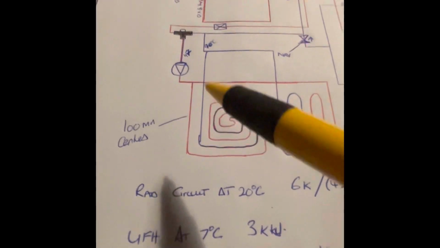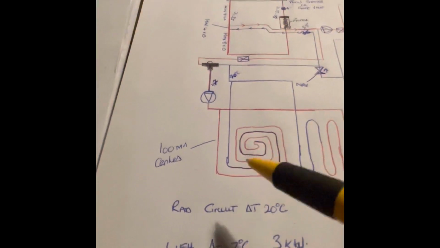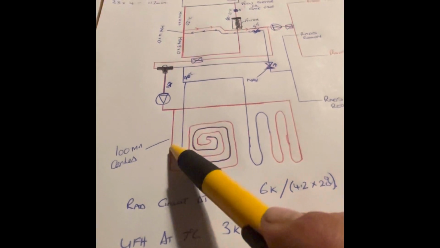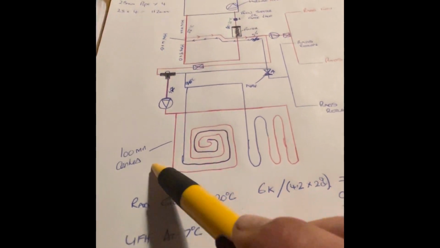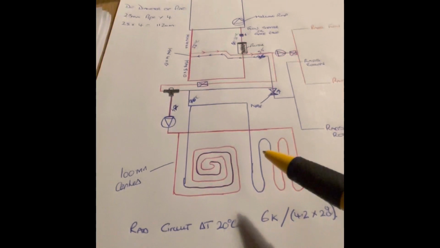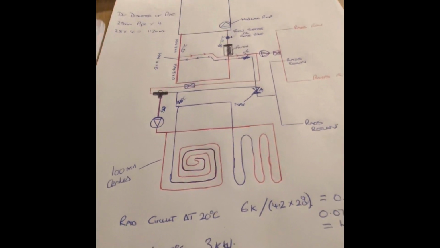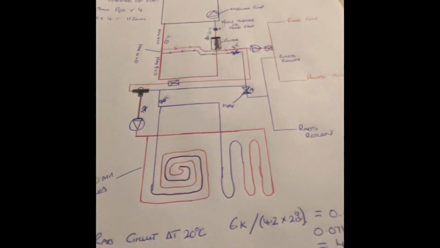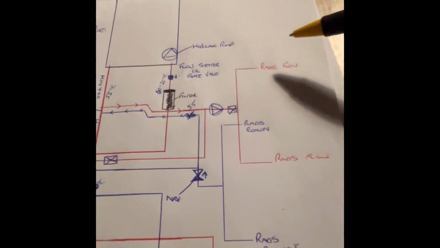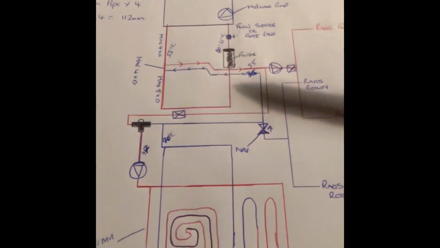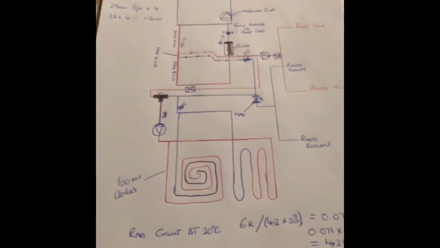As I mentioned in the video, you want to really aim for 100 centres. So 100 centres is between that pipe there and that pipe there. The more pipe you can put in the ground, the more heat you're going to get out of the ground, and the lower you can run your flow temperature out of the boiler. And this goes the same really for radiators. The bigger the radiator, the lower you can turn your flow temperature down from the boiler and save energy. And this is what it's all about at the minute.